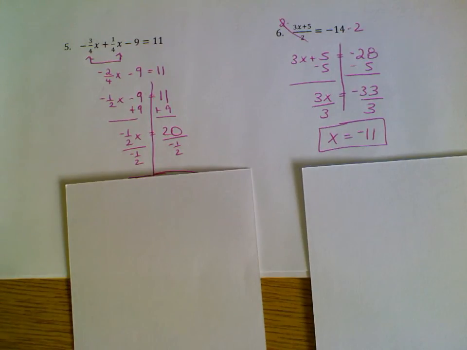This was a very quick review of solving multiple step problems. So if you still have questions, please let me know. Otherwise, there's a link on Canvas that you can utilize to help you give more support.